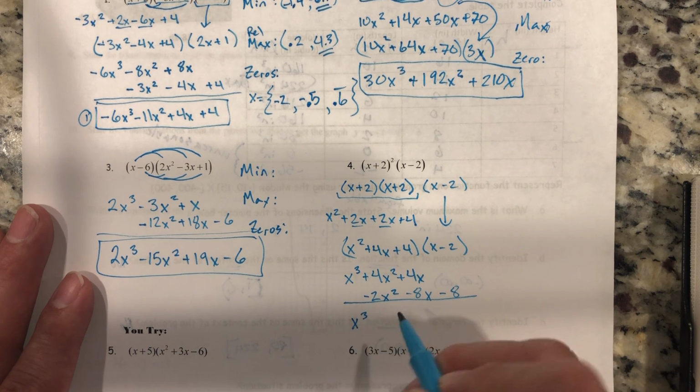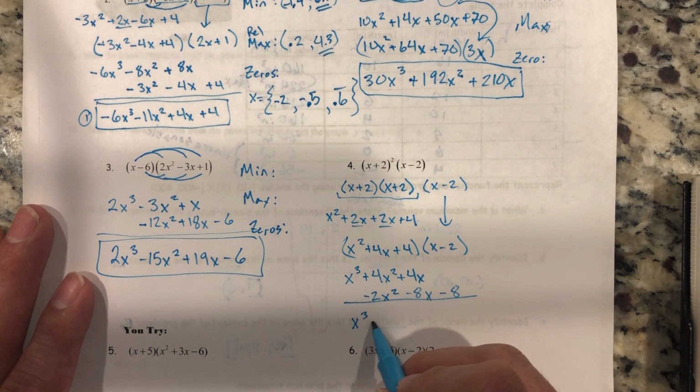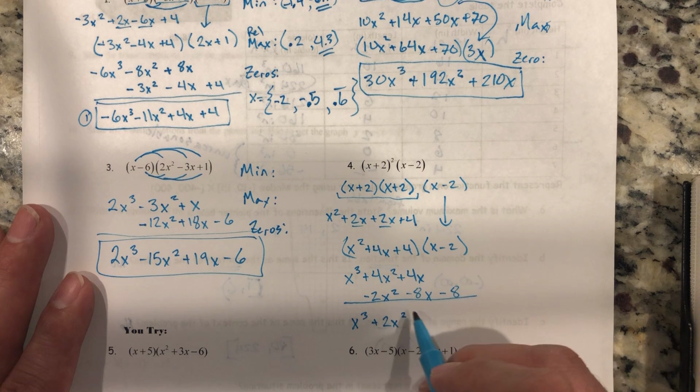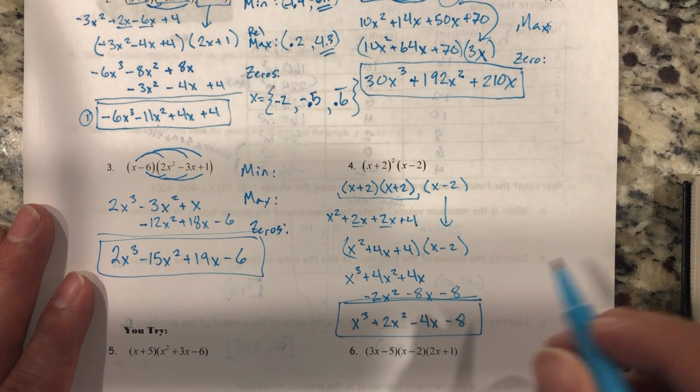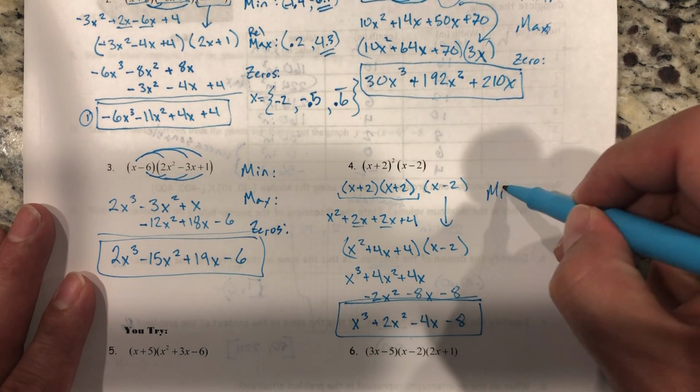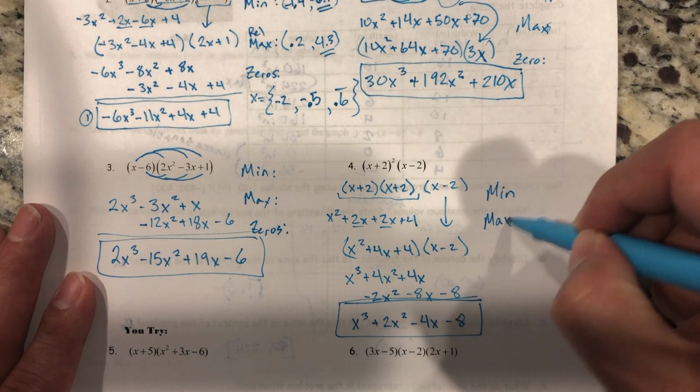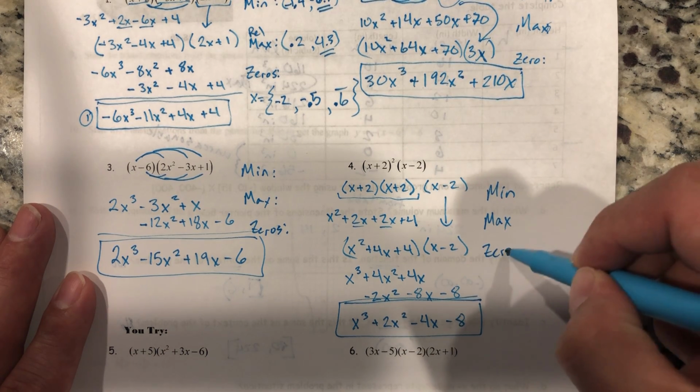So my final answer in standard form: x cubed plus 2x squared minus 4x minus 8. And again, min, max, and zeros.